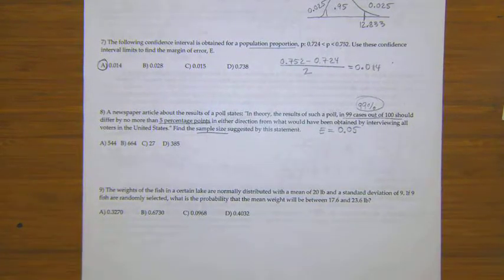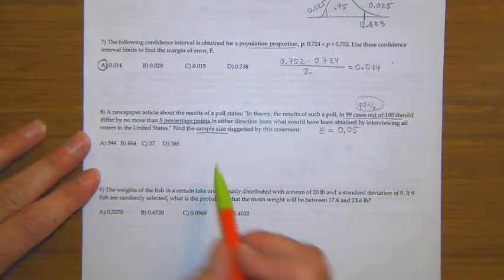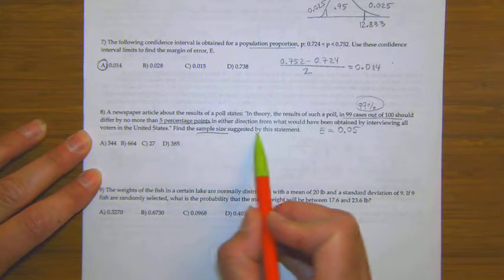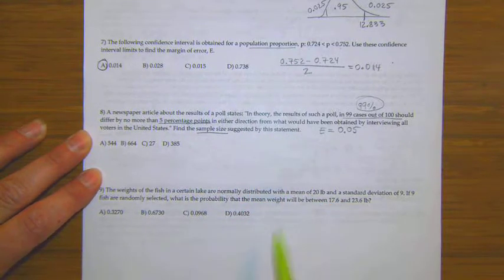So when we're looking for sample sizes for the mean, our margins of error are generally larger numbers. If we're looking for a sample size for proportion, these are always very small because our proportions can only go from 0 to 100% or from 0 to 1. So that's why we end up with small numbers for the margin of error. So find the sample size suggested by this statement.